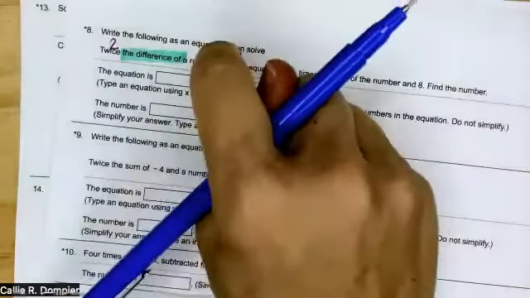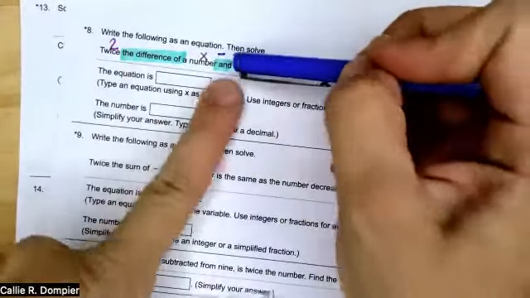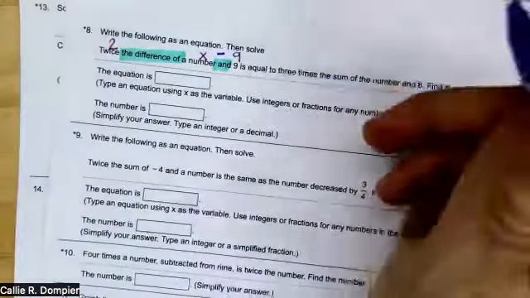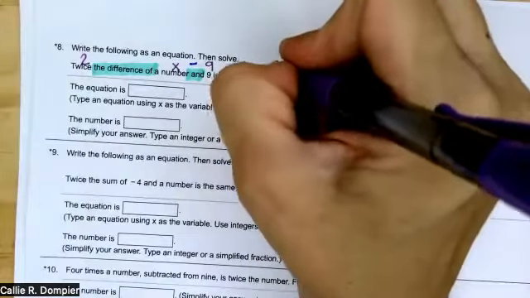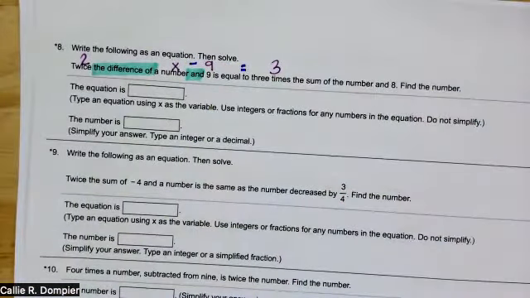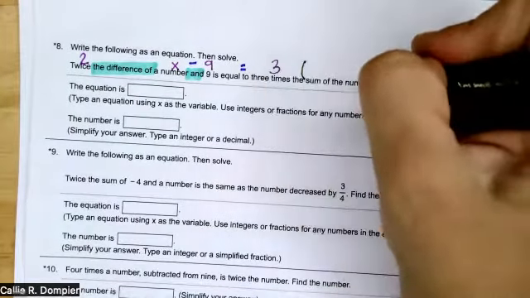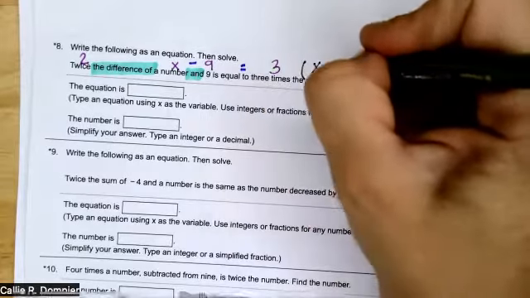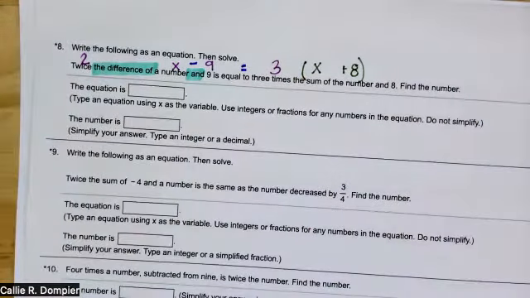The difference of goes here. It was just waiting to get those two numbers out. The difference between x and 9 is equal to 3 times the sum of, ooh, this is hard. The sum of the number and 8.